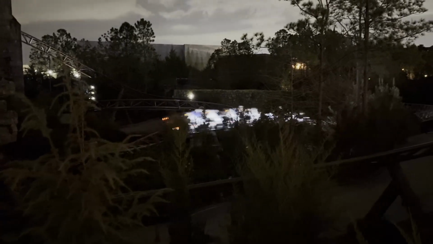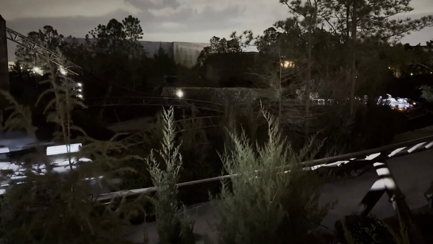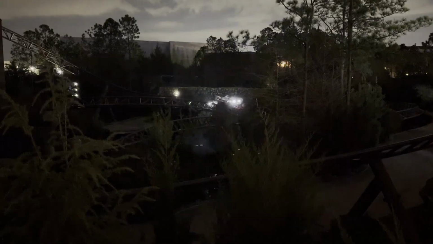Overall, the digital system is a huge win for comfort, even if the face scan feels like an extra step.